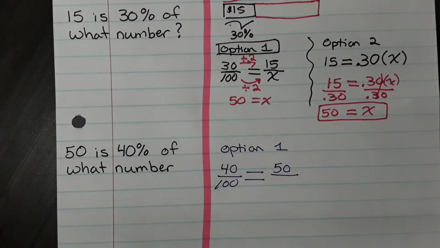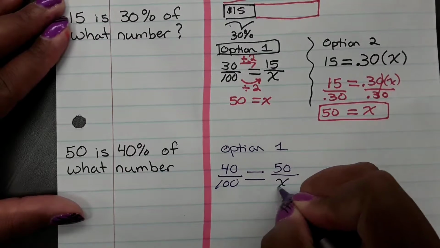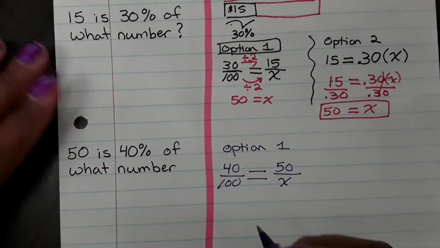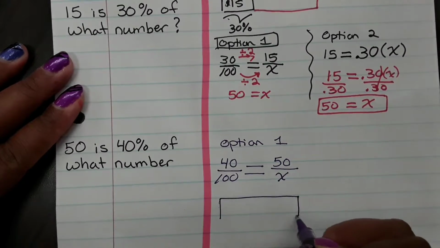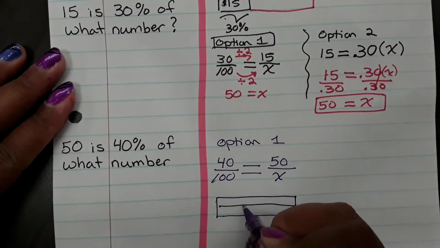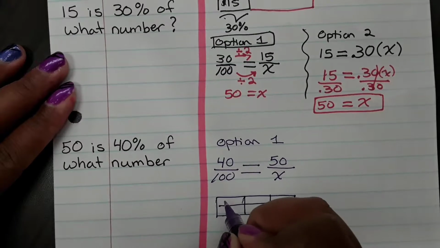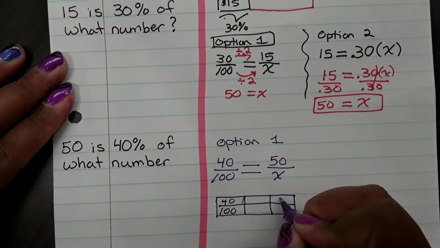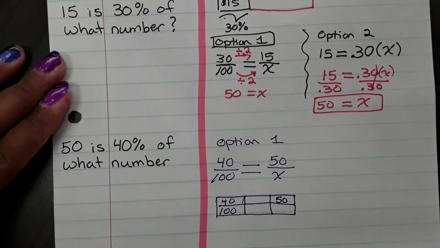And what we're missing is the whole, so the total amount. All right, we can use a ratio table to help us solve this one. We have 40 to 100, and that's going to be equal to 50 to some mystery number.